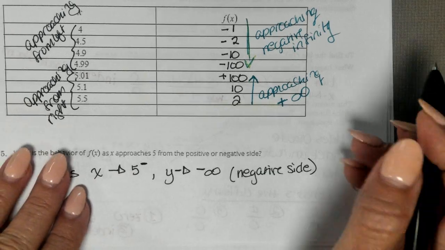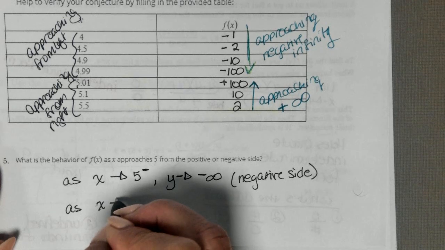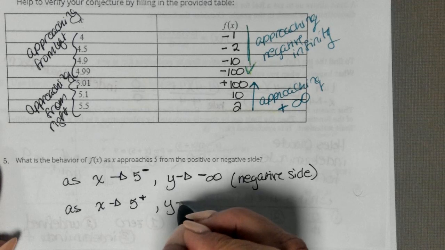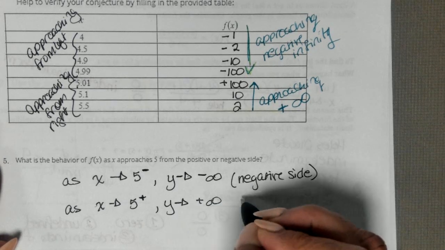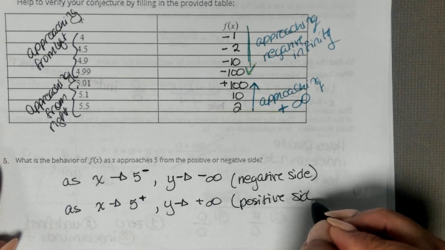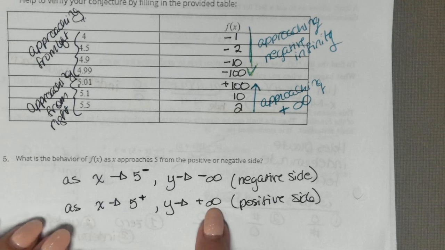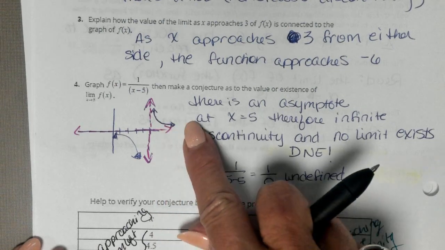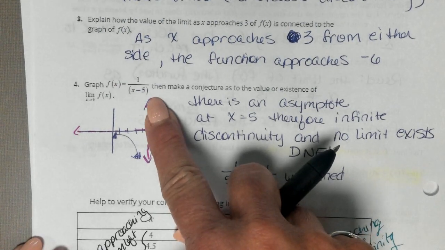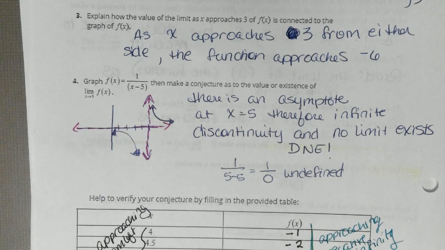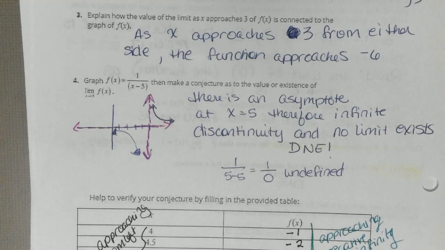And over here on the positive side, when we're approaching from the right, as x is approaching 5 from the positive side, y is approaching positive infinity. This is on the positive side. So I want to make sure you understand that this is talking about the side that we start on. So we are on the positive side of the asymptote, headed to positive infinity. This is on the negative side of the asymptote, and we're headed to negative infinity.